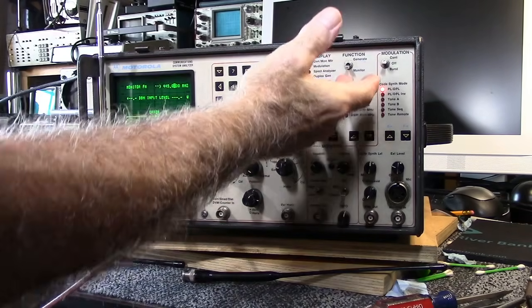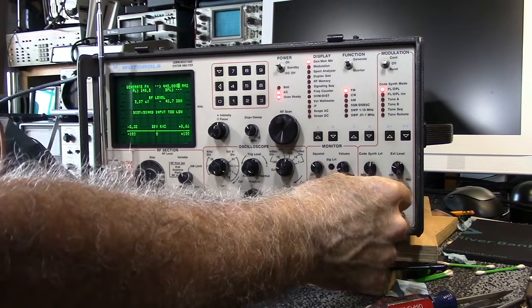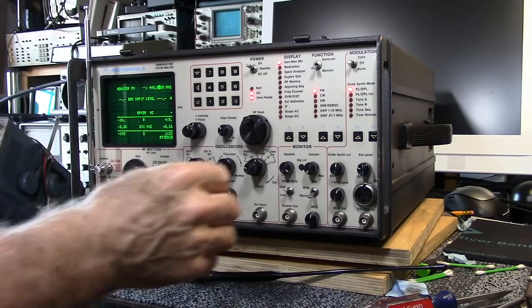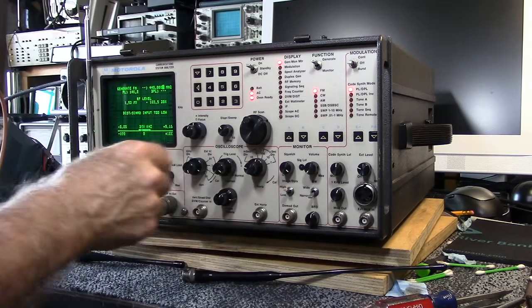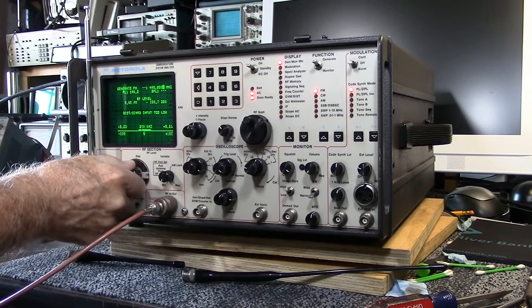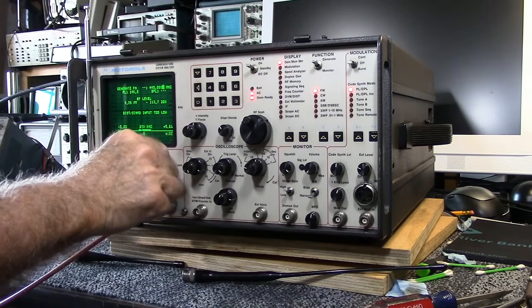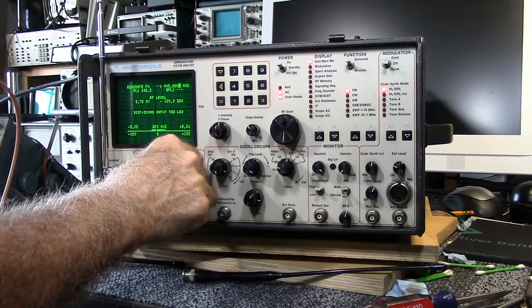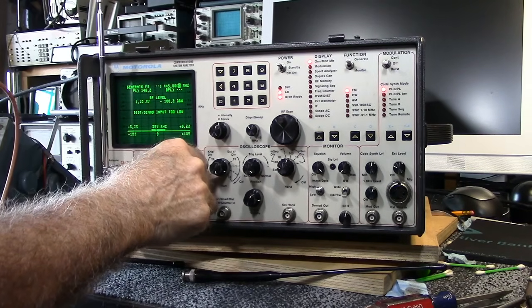Let's generate a signal. Okay. There's 1 microvolt.